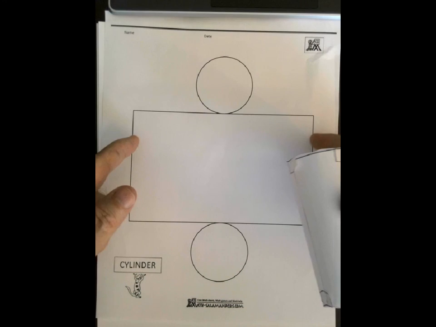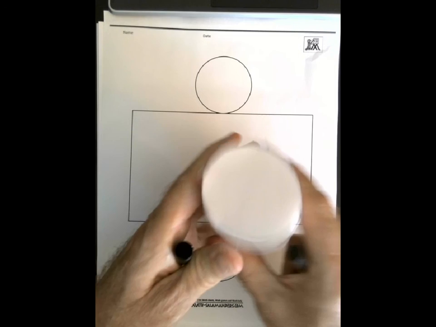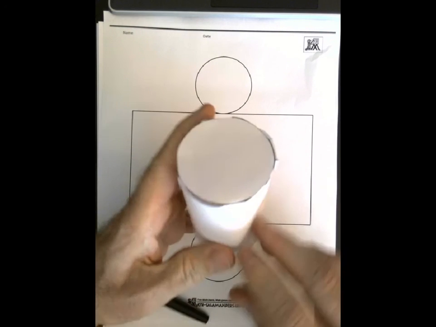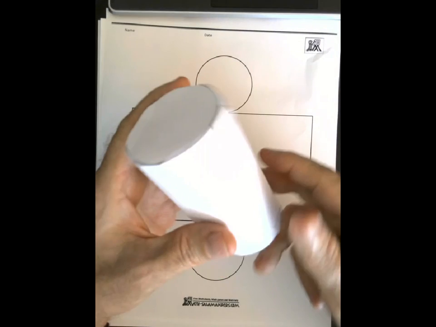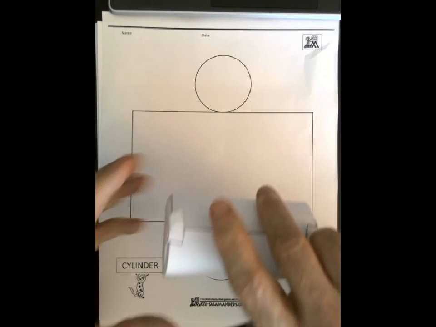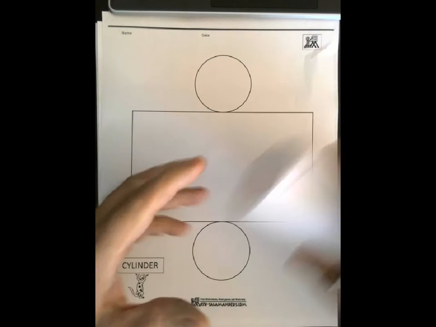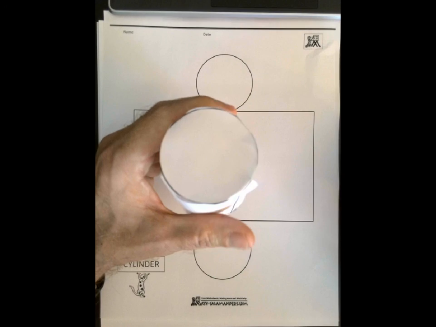And then here's the part that we cut out and then curled around like this to make the curved sides. And that looks a lot like, to me, a rectangle. So this curved side of a cylinder, in fact, is just a rectangle, which is good because we know how to find the area of a rectangle, right?